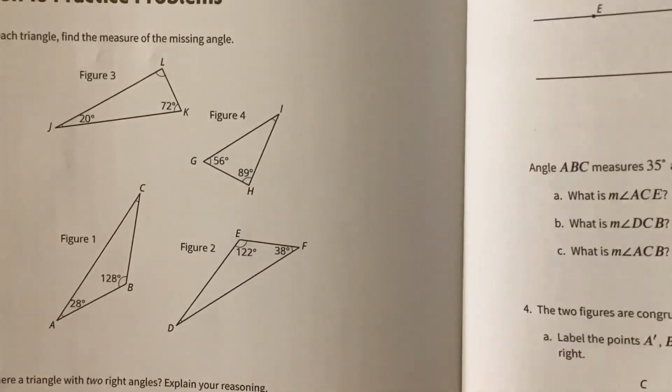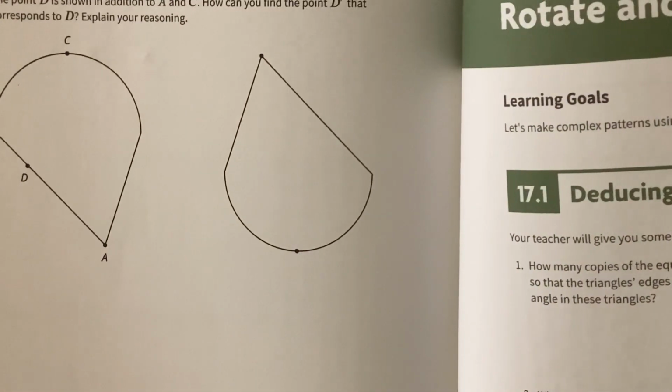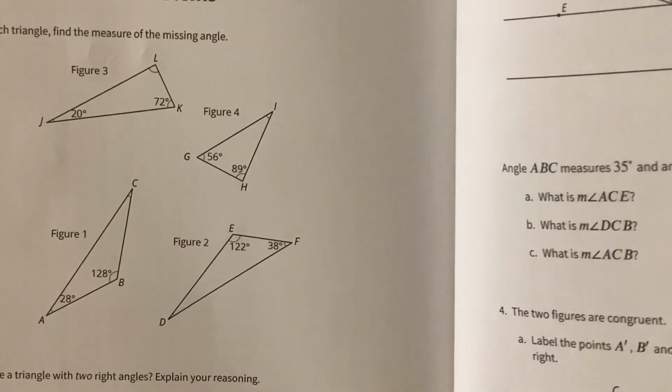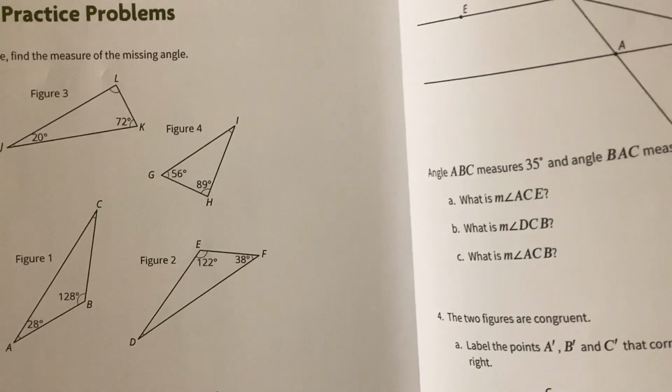All right, taking a look at the homework then, there are 4 questions. It does go on to page 146. Again, watch for the word explain. If it says to explain, to get full credit, we need to do that. So lesson 16 will be due on Monday.